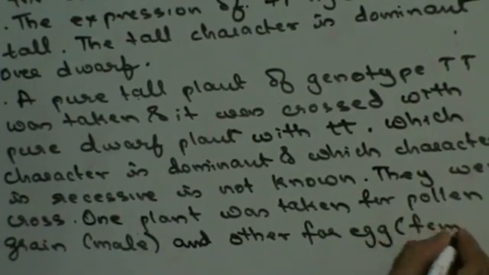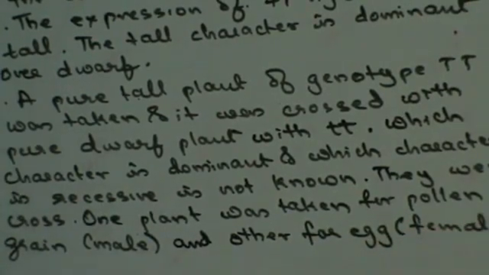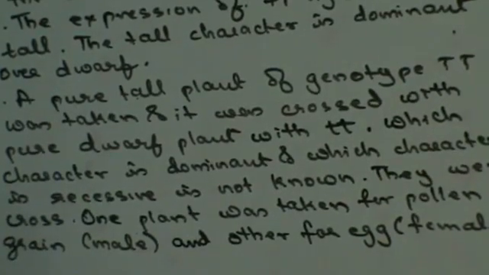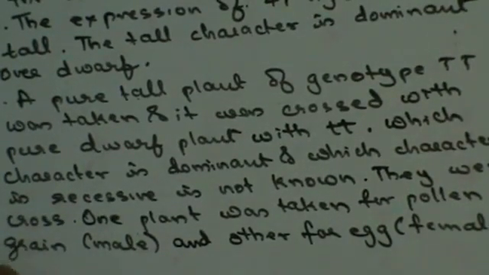That's the female plant. So we considered one of it to be the male plant and the other to be the female plant. Fertilization takes place and a hybrid seed is obtained.